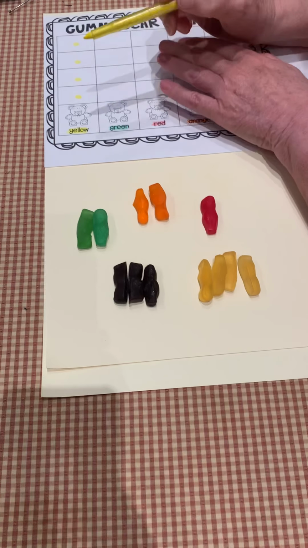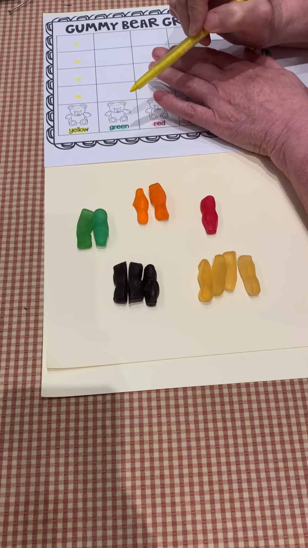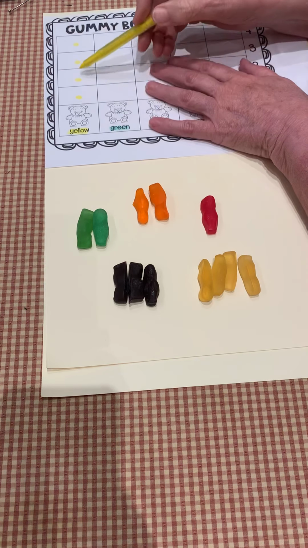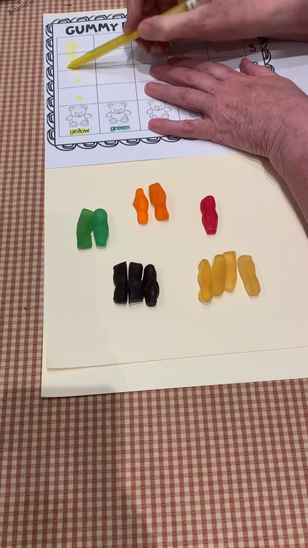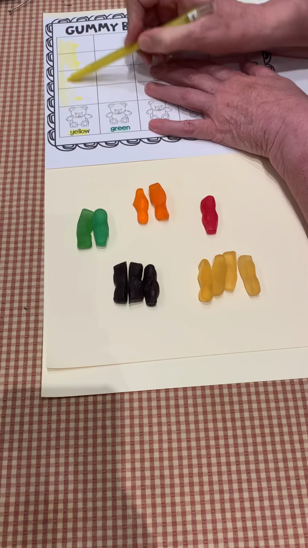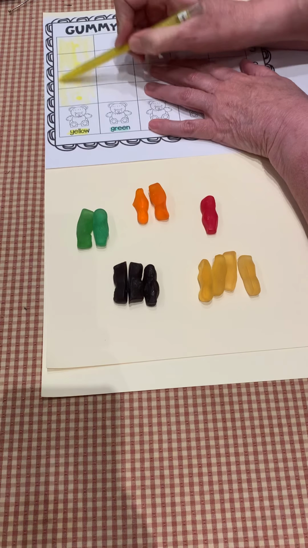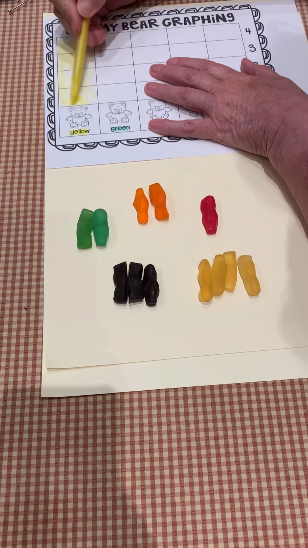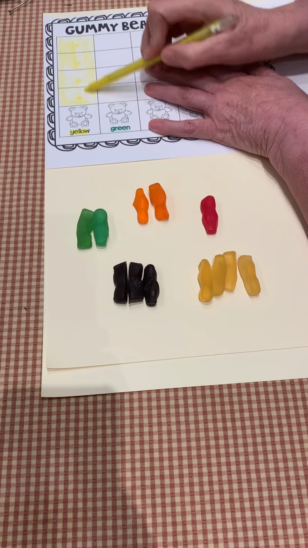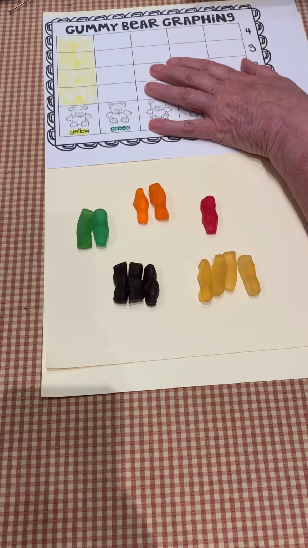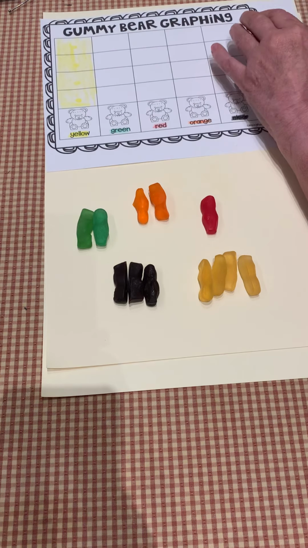And then, I'm not going to do this neatly because I have to do it fast, but you're going to do it very neatly, I know. We're going to color this in. And there we've got 4 blocks because we've got 4 jelly babies. There we are. 4 yellow blocks for 4 jelly babies.